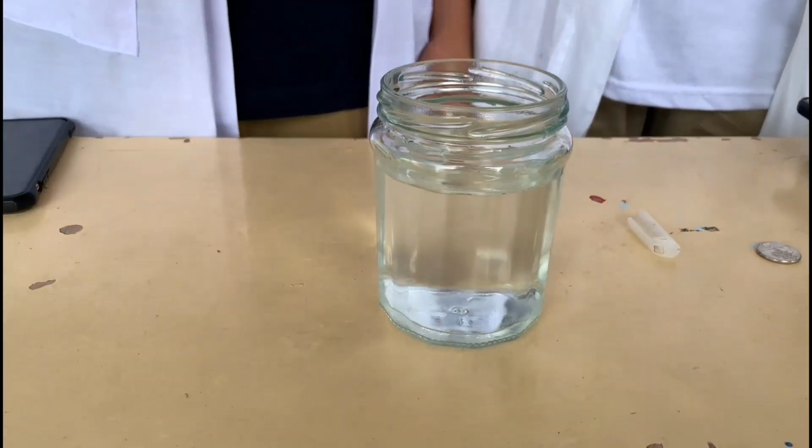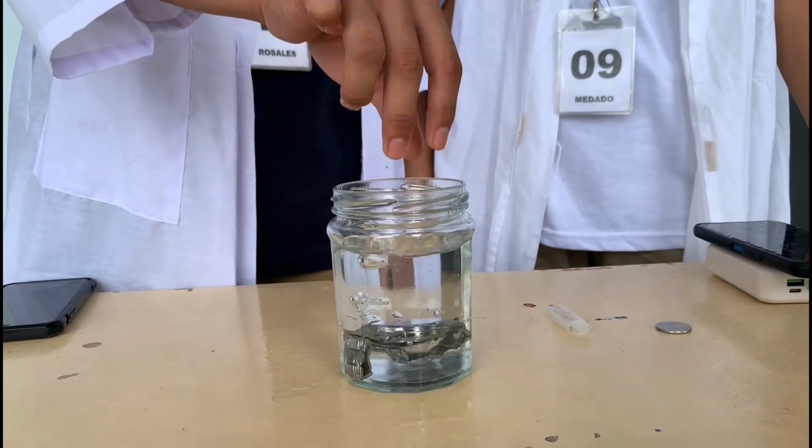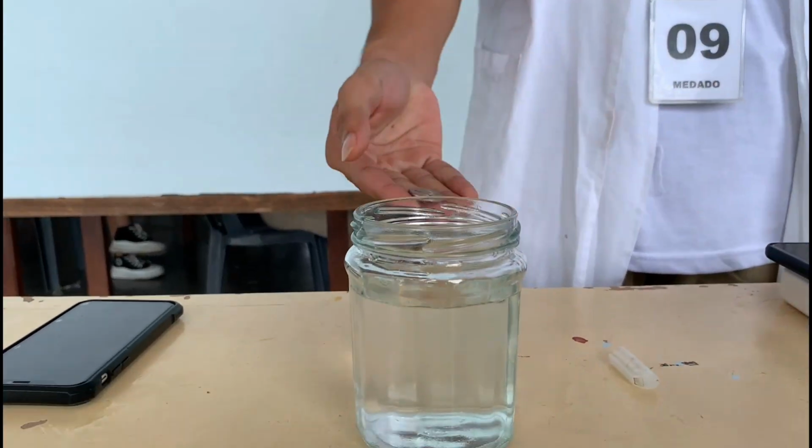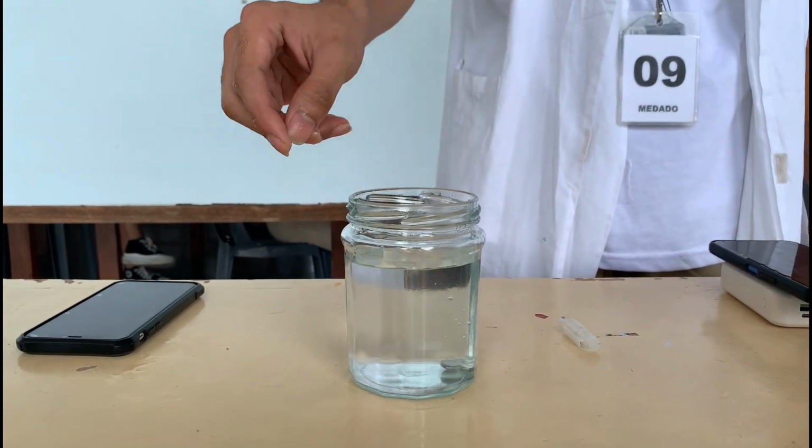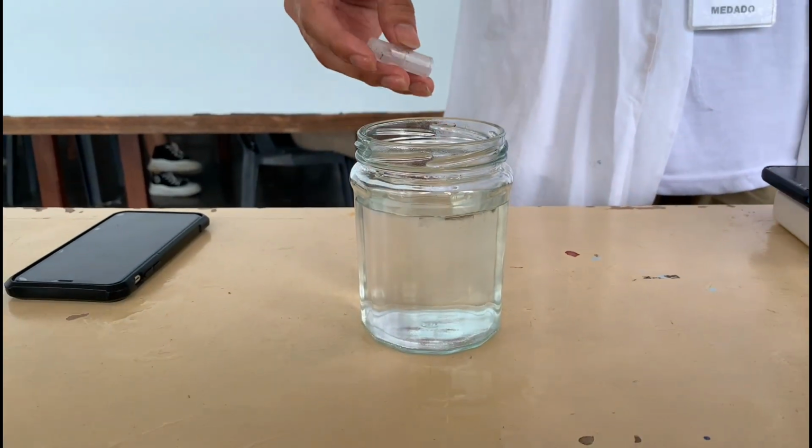Now, let's assume that the watch weighs 70 grams, the coin weighs 4 grams, and the cover of a pen weighs 2 grams. Now let's see what happens when we submerge them in water. As I place each object into the water, we can observe whether they float or sink. The watch sinks, the coin sinks, and the pen cover floats.